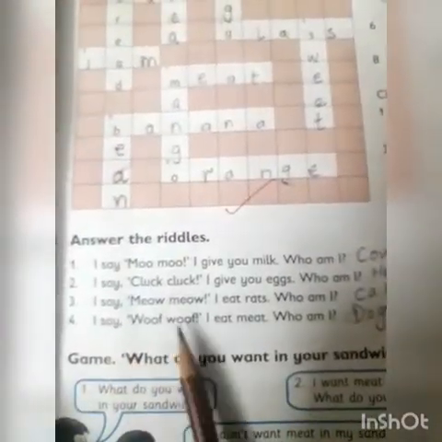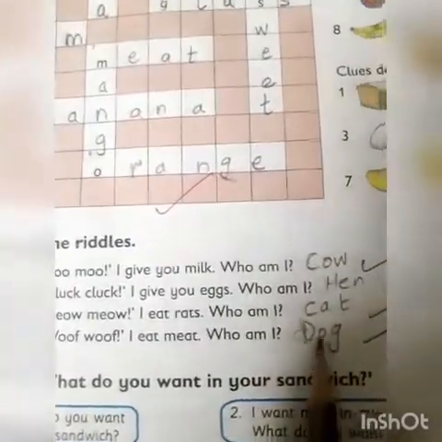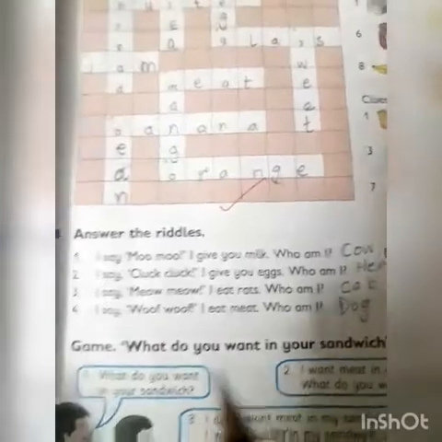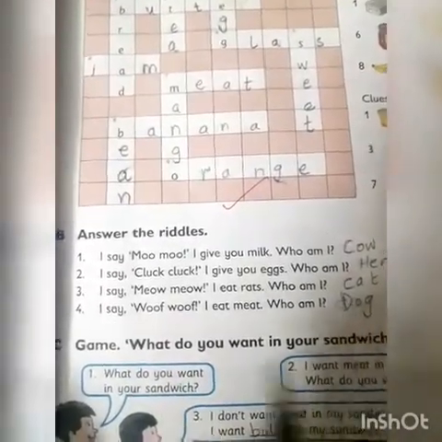CAT. I say woof woof. I eat meat. Who am I? Yes, it is a dog. DOG. Now write it here, dog.